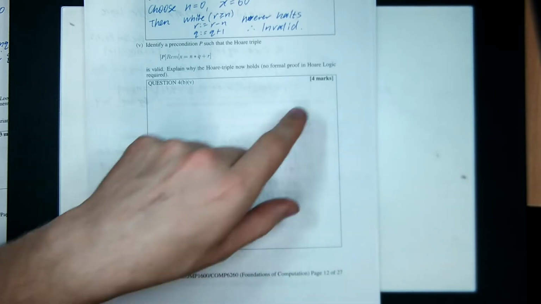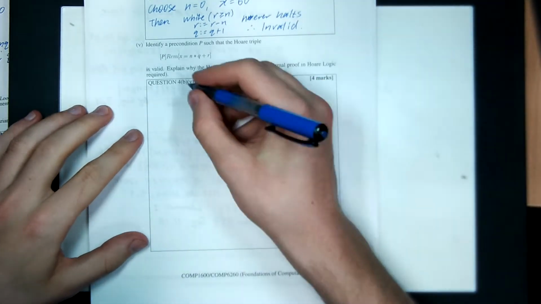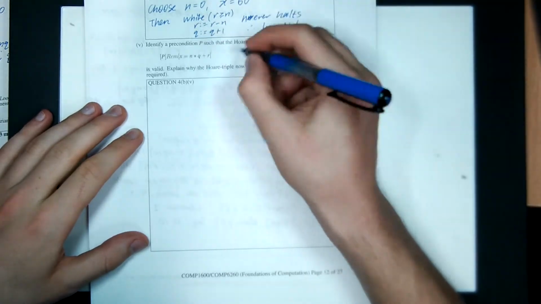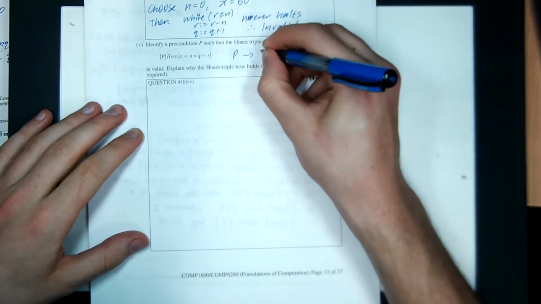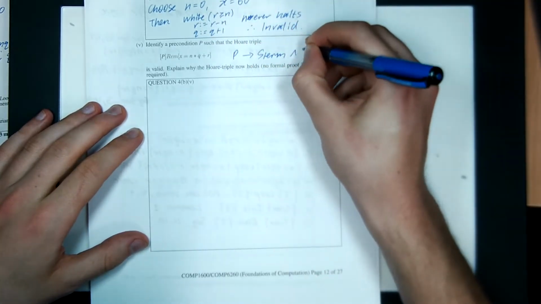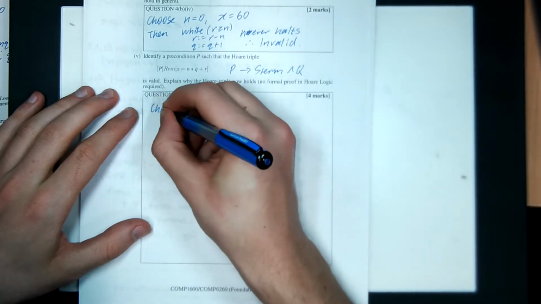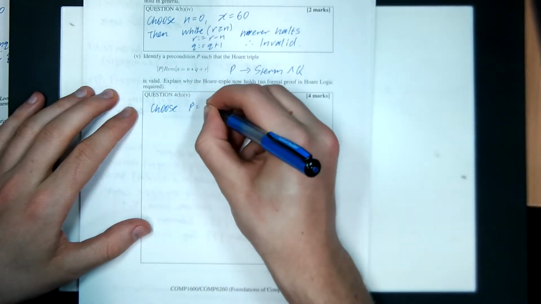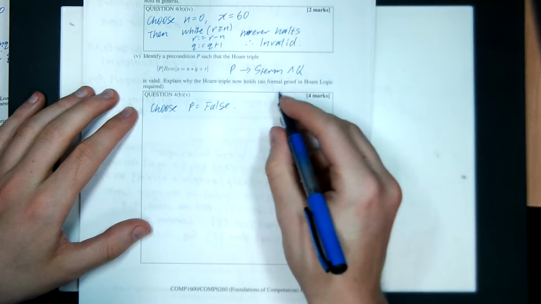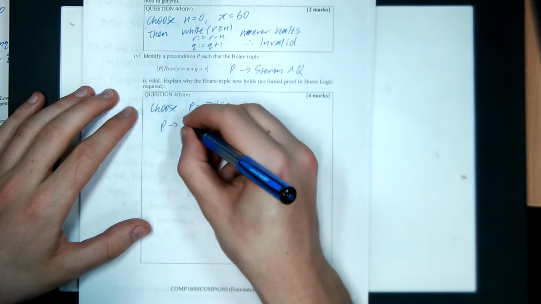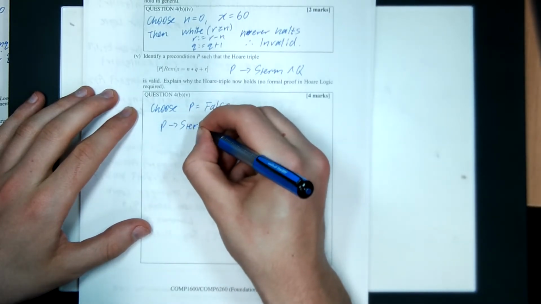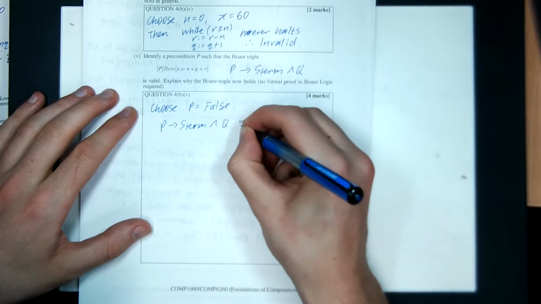Okay, this is an easy 4 marks if you're thinking real clever, right? These Hoare triples are valid if P implies S terminates and Q. So a really slick, sneaky solution is just slam in P equals false, right? Choose P equals false. And then since false implies anything, P implies S terminates and Q is true. Cool, done. That felt too easy.